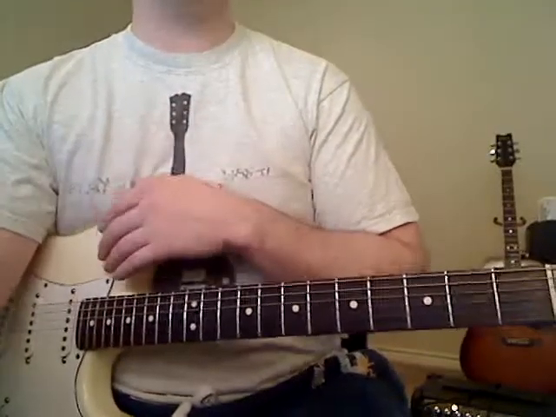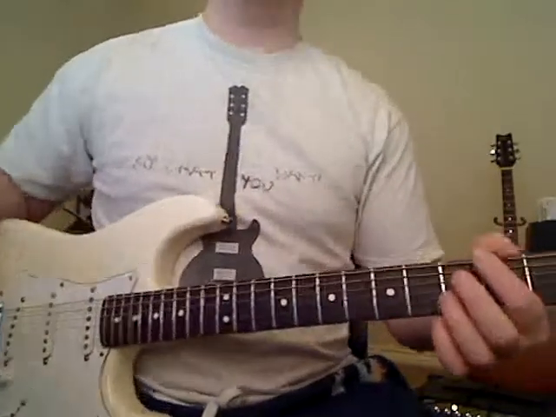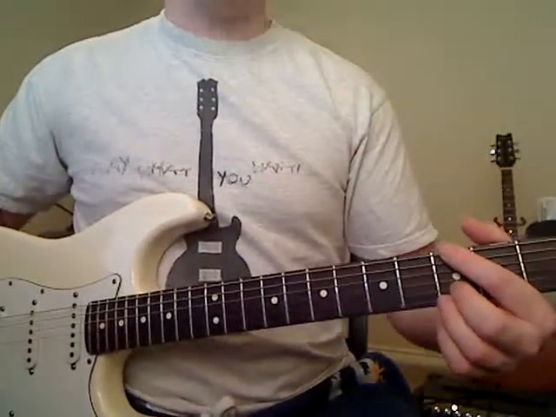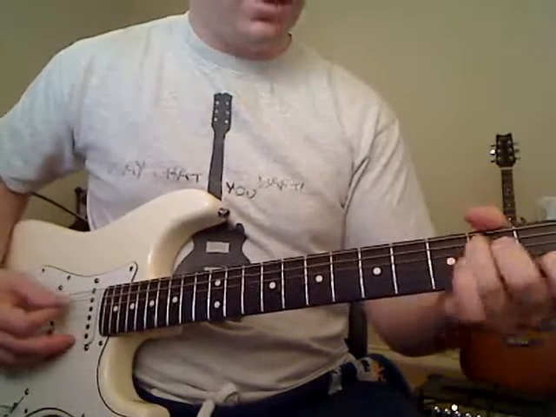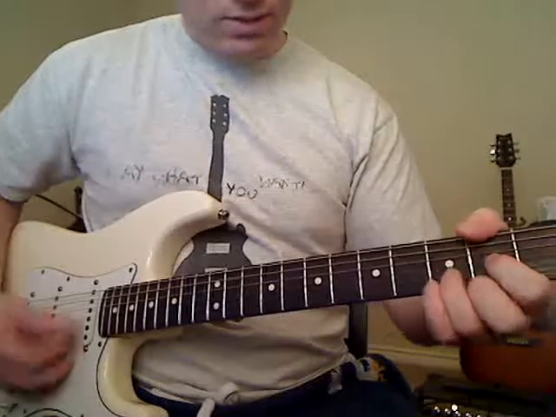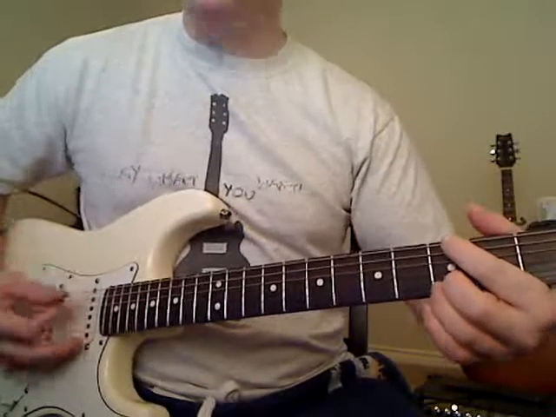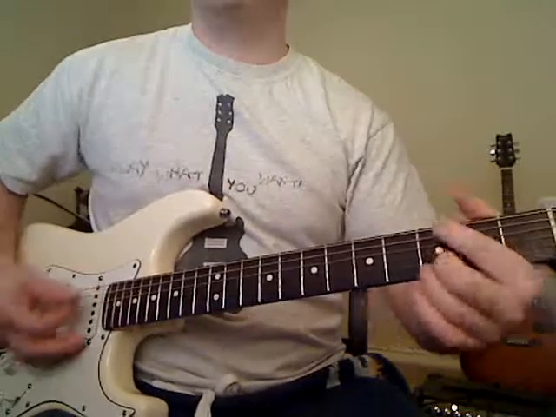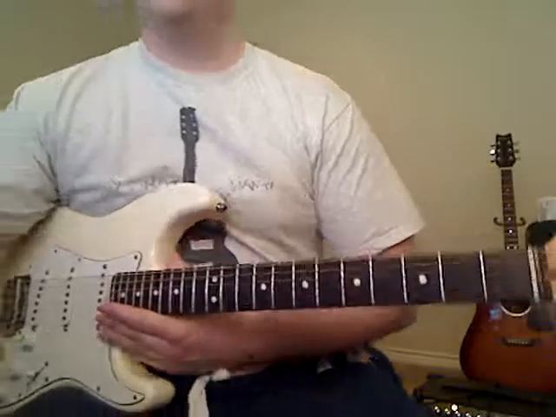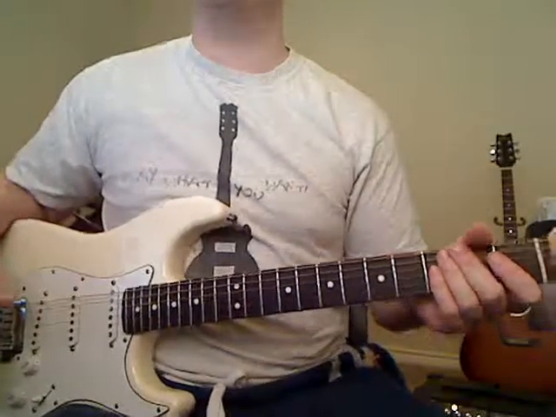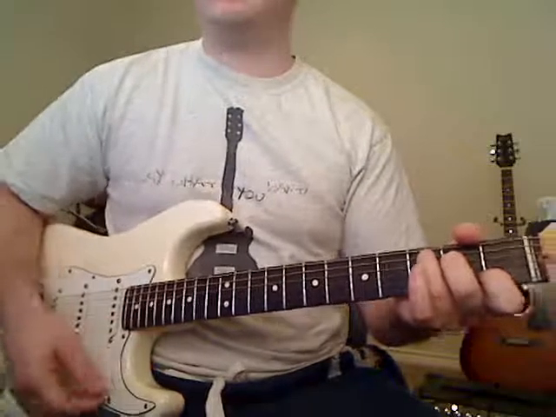Now, when you're going back into the verse, when you're leaving the chorus, you're basically just going to play that G 5th chord the way you normally do. So it's going to sound like this. Forgot my verse for a second. So I just wanted to show you how you go back into the verse. You just strum that G 5th chord, mute it, and then you're right back into the verse.